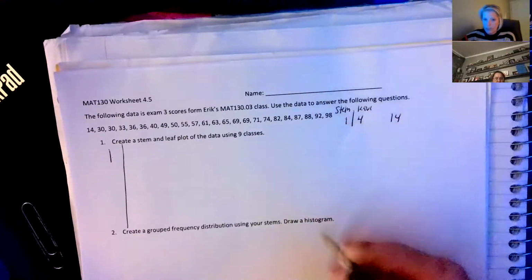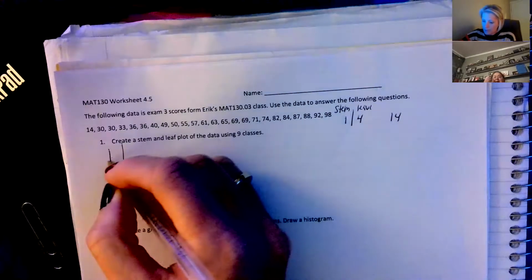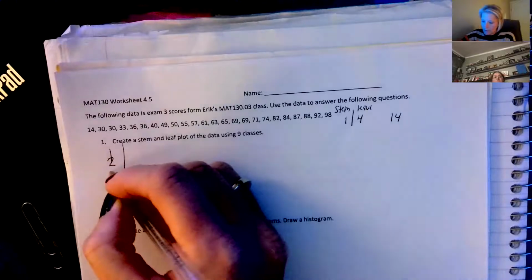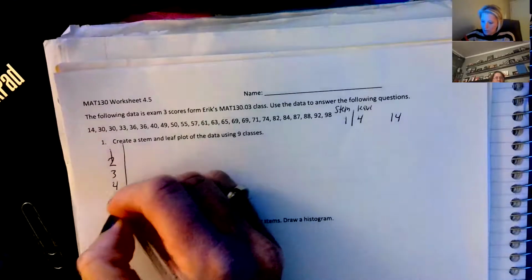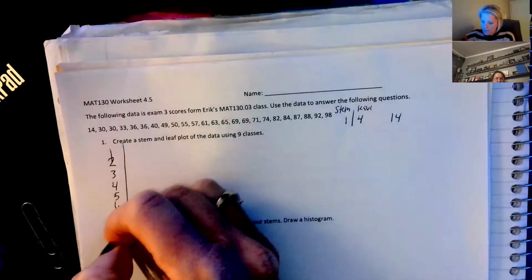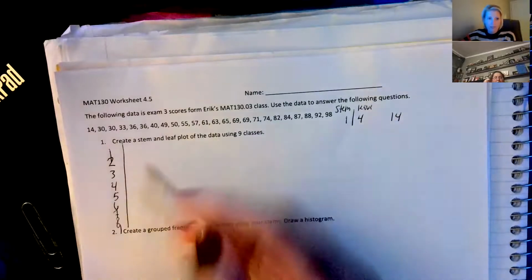So this would be the 14 that somebody scored. Okay, so this is going to look scrunched. That's going to be 1, 2, 3, 4, 5, 6, 7, 8, 9. So plan yours out accordingly because I scrunched mine.